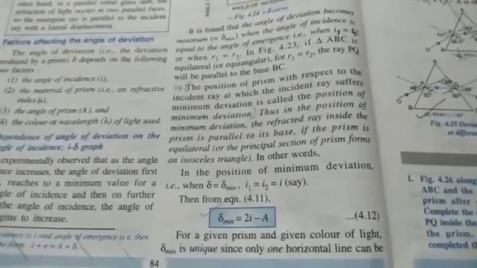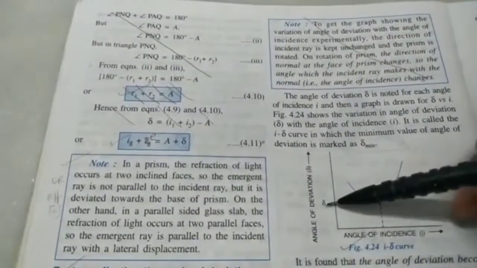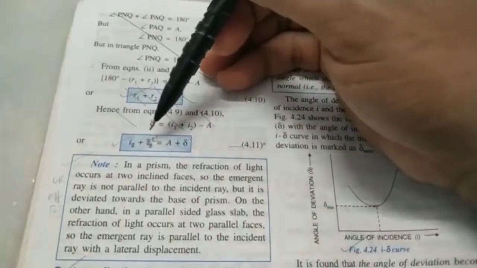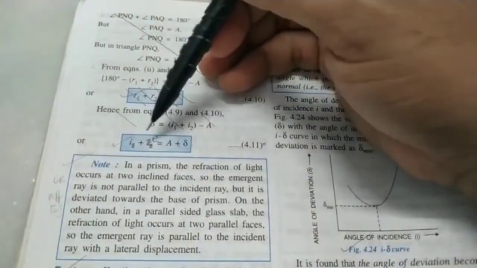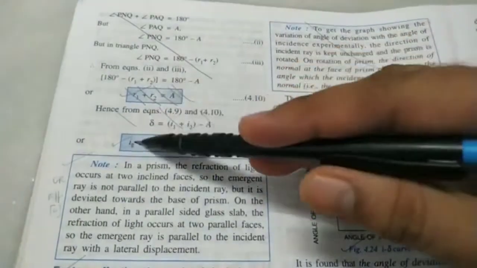And the formula for angle of minimum deviation is 2i minus A, which can be derived from this equation because something very special happens when the angle of deviation is minimum. i becomes equal to e. Otherwise i is never equal to e. Only when the angle of deviation is minimum does i become equal to e.